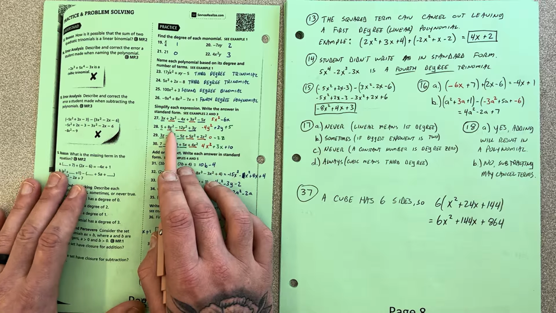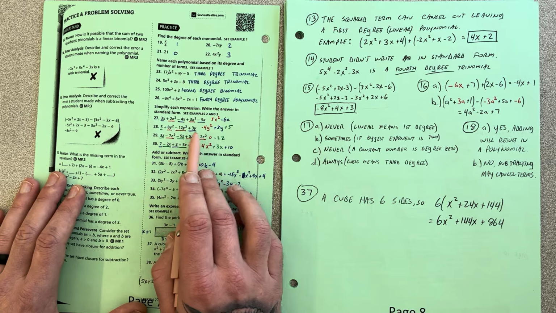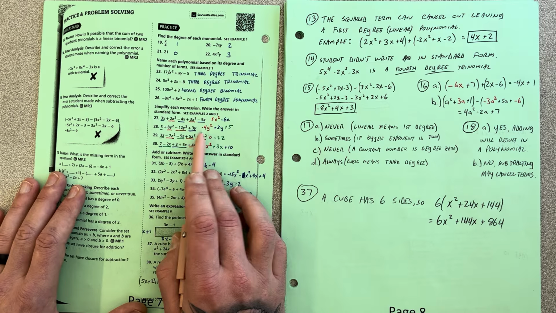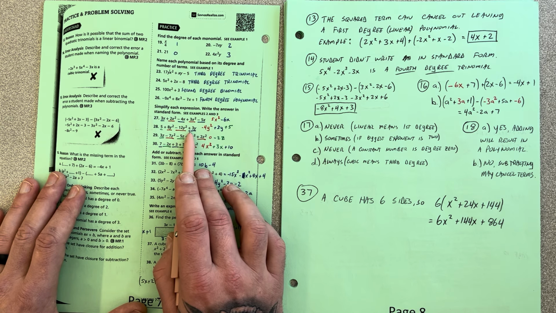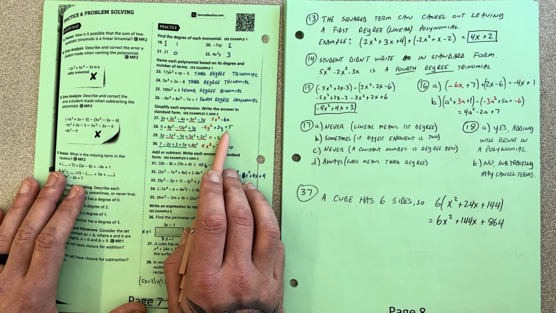Here, looking at our y squareds, there are 8 of them here, minus 12. 8 minus 12 is negative 4. So combining like terms, we have negative 4y squared. Now in blue, we have a 3y, no other y's to combine it with. 3y stays 3y, same is true with a constant value of 5.